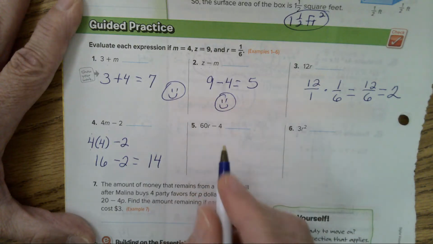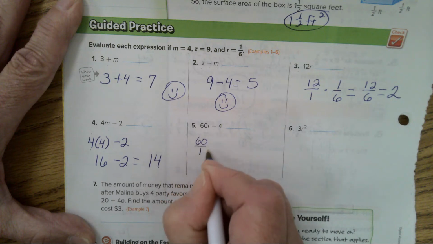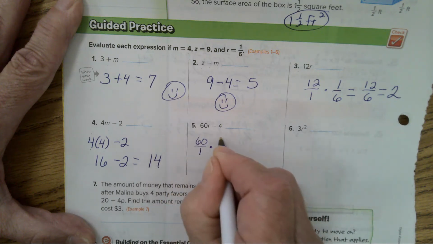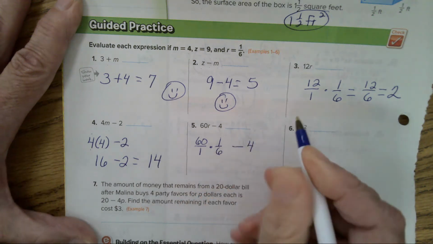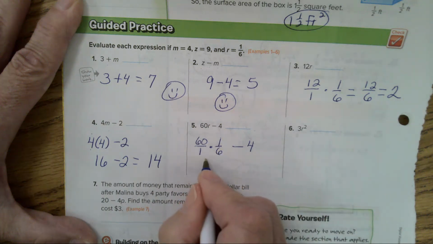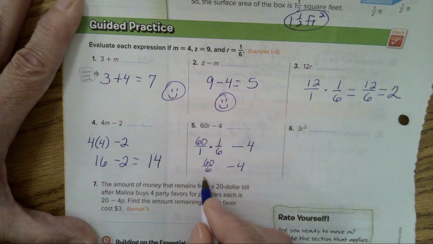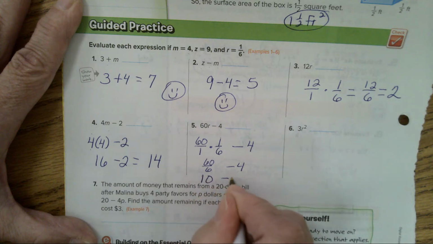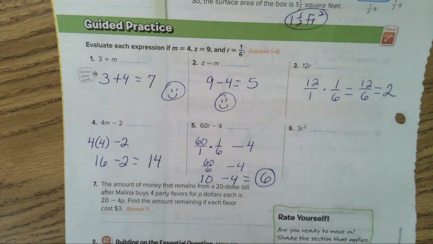Now r is the fraction, so I'm going to write 60 as a fraction. 60 over 1 times 1/6 and then subtract 4. Well, 60 times 1 is 60, and you end up with 60 over 6 minus 4. 60 over 6 is the same thing as 10, and 10 minus 4 gives you the final answer of 6.